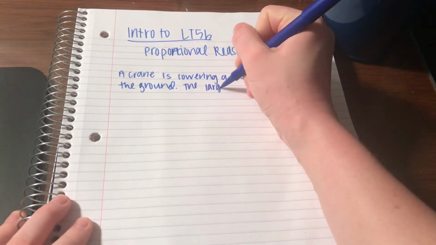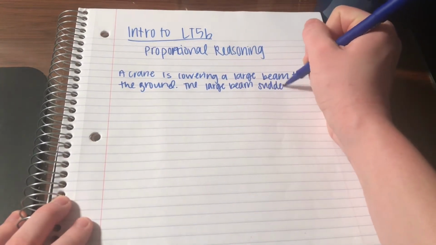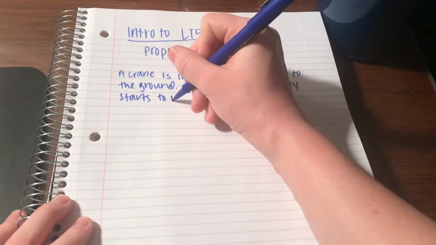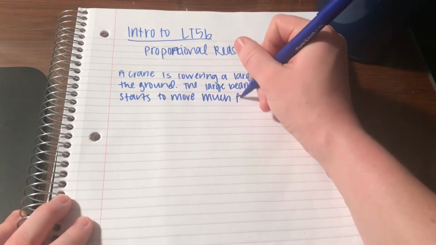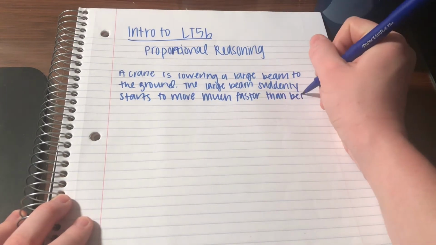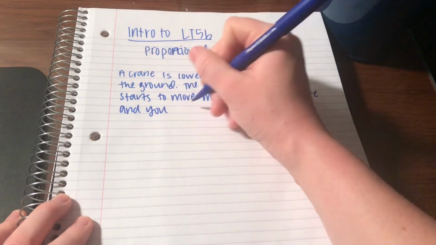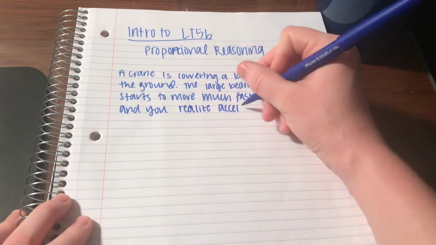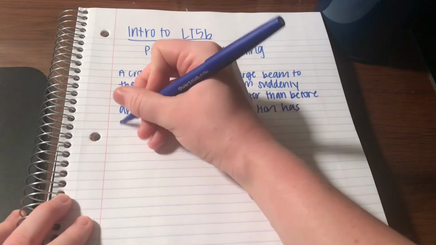The large beam suddenly starts to move much faster than before. And you realize acceleration has doubled.